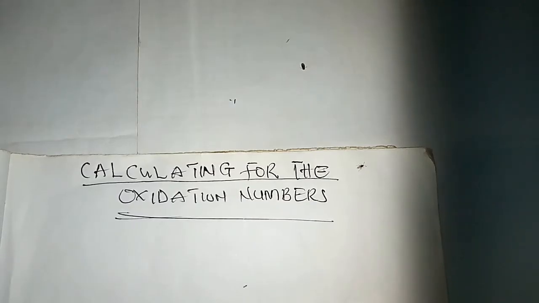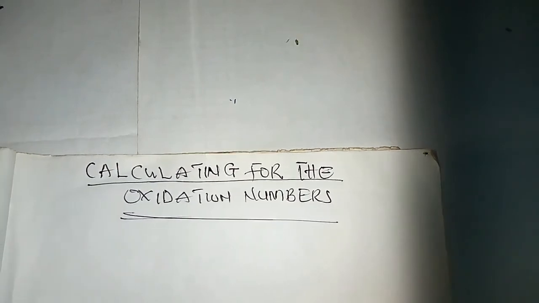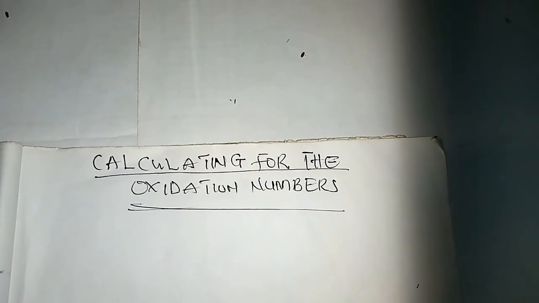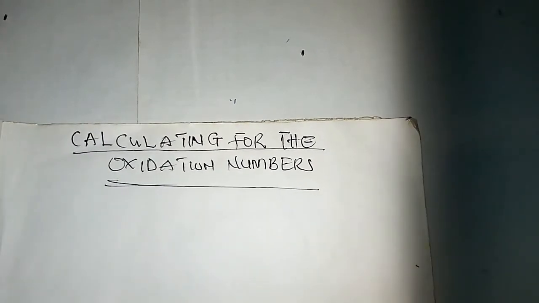Okay, once again, this is Richmond. In the first tutorial, I gave you all the basic rules that we need to know in order to calculate the oxidation state of radicals or of some elements. In this tutorial, I just want us to solve certain questions, so I want you to learn how we calculate the oxidation state of radicals.